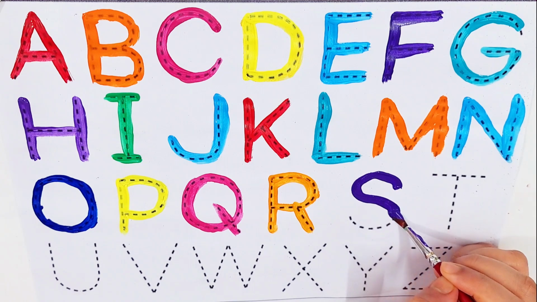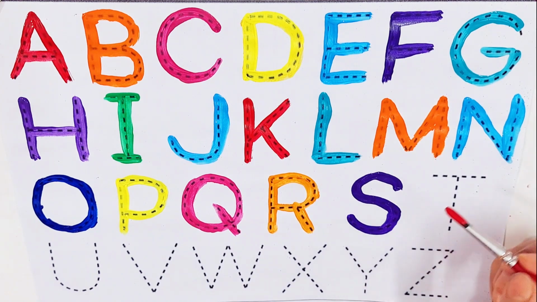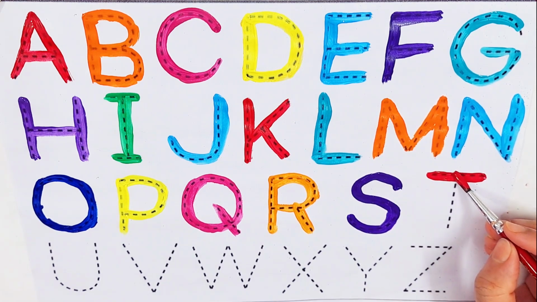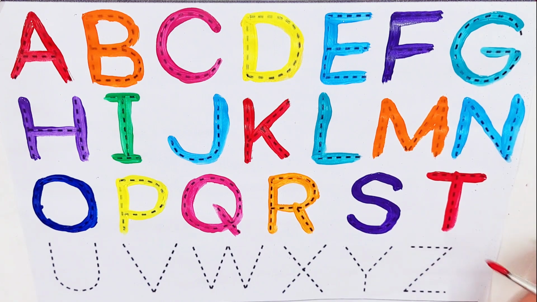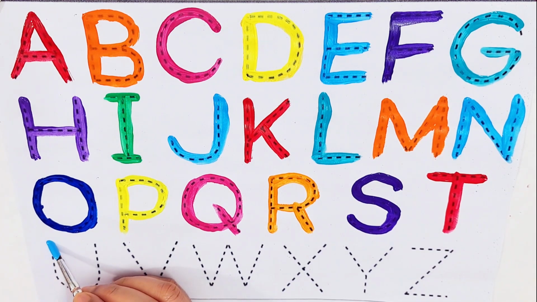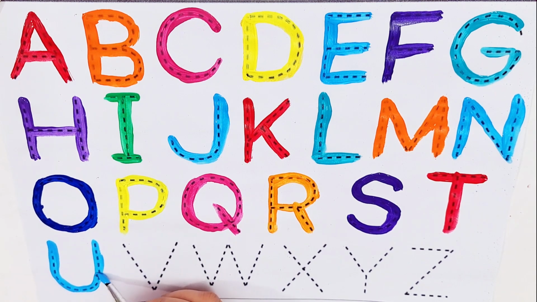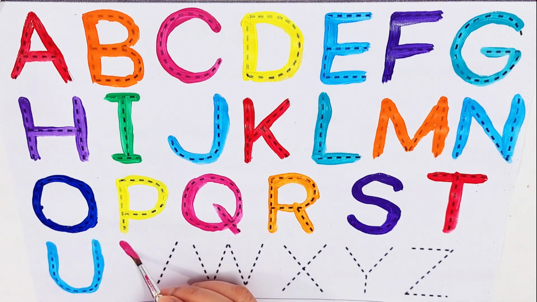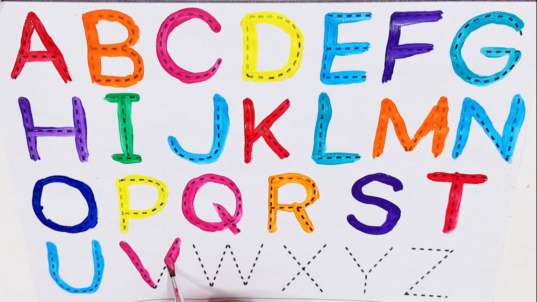S for store. T for tree. U for unicorn. V for vulture.